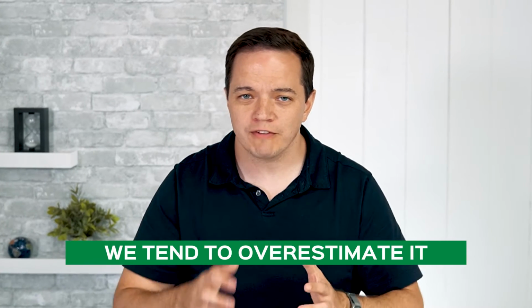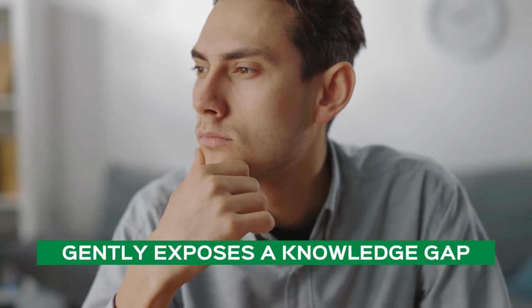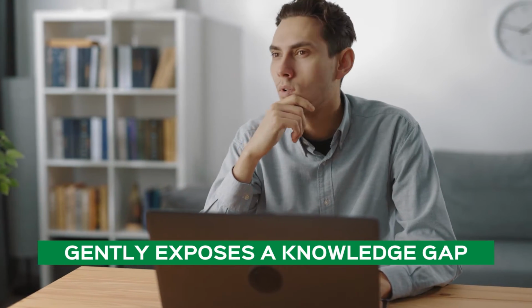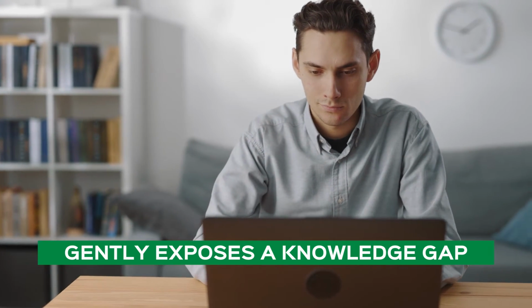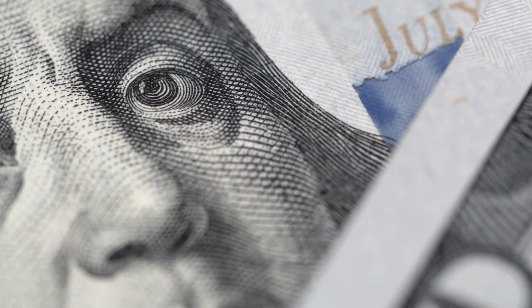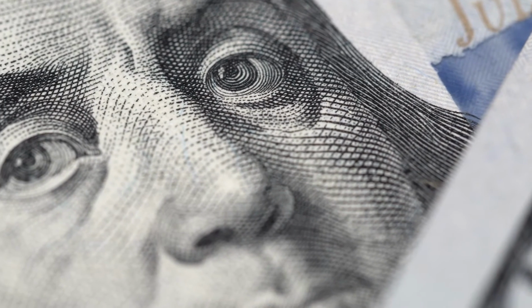So what you can do with a focus question is ask a question that gently exposes a knowledge gap or an information gap that the audience has with the topic. So in our fundraising training, we have a section where we talk about how to grow your fundraising. But a lot of times, people think they know already how to grow fundraising. So what we do at the beginning of that section is we ask a question.